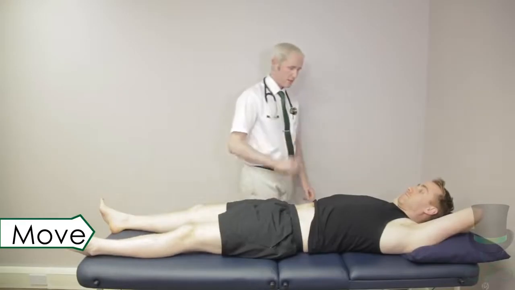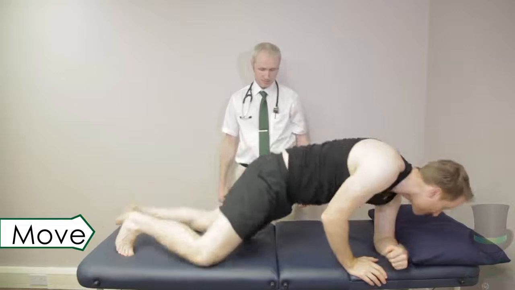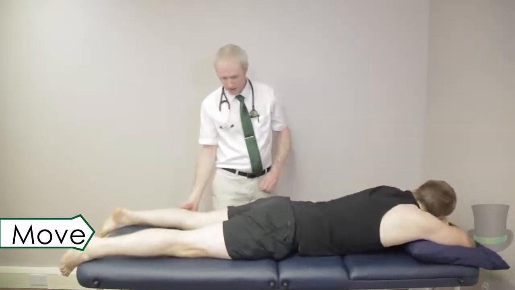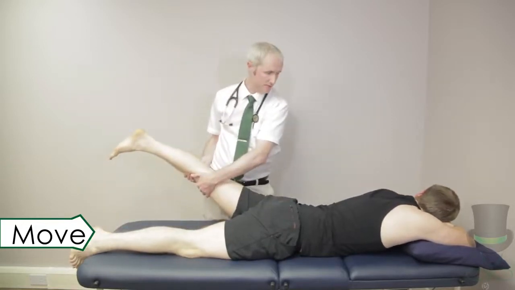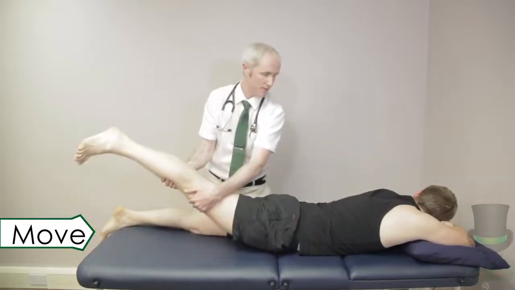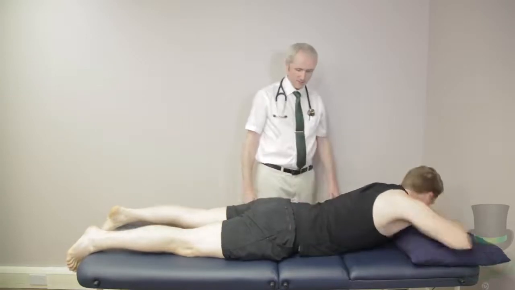And now can I get you to turn around onto your tummy? To test for extension, ask the patient to roll over into the prone position. Stabilize the pelvis with one hand over the sacroiliac joint. Extend the hip by raising the leg off the bed. Test each leg. That feel okay? That's good. Okay. Alright, you can turn back around again.